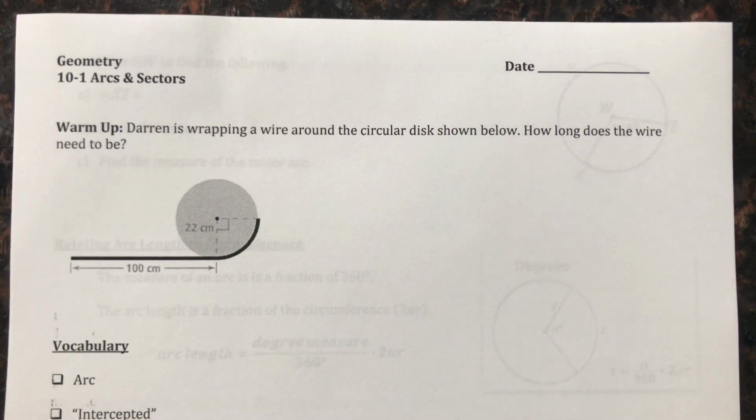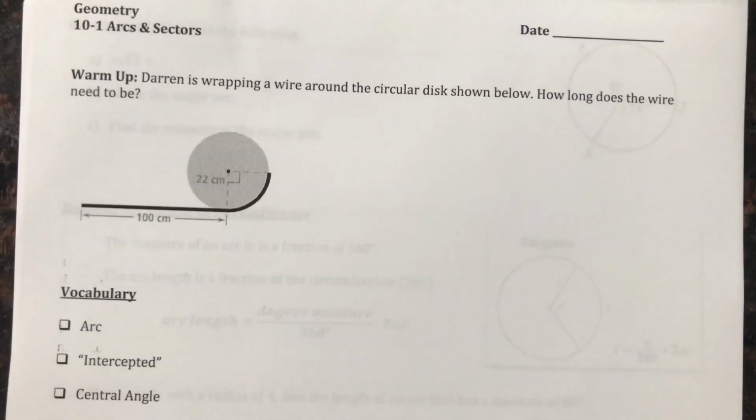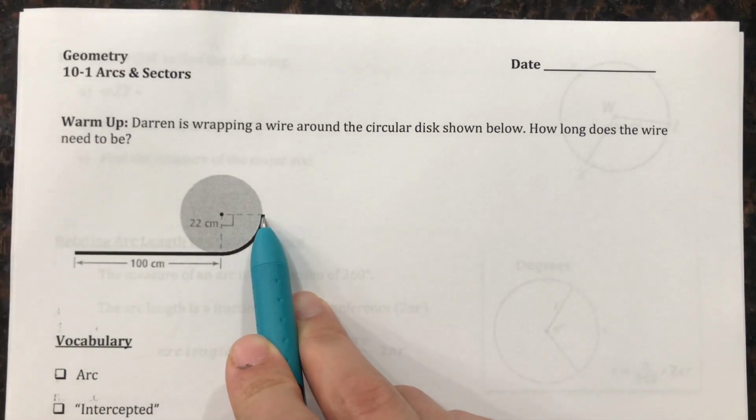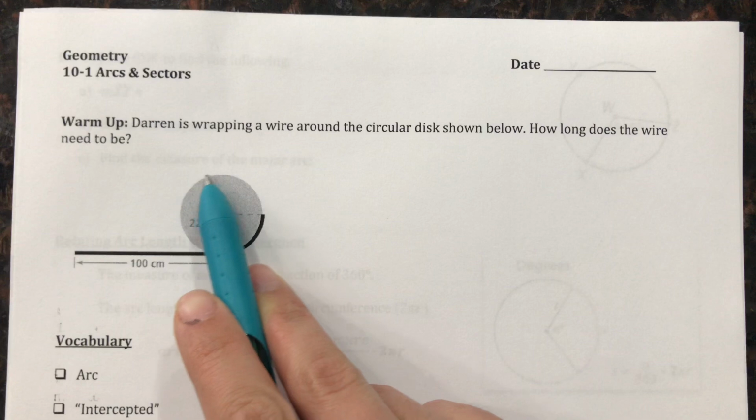So today we're going to talk about section 10.1, which is arcs and sectors. This entire chapter is about circles. So Darren is wrapping a wire around the circular disc shown below. How long does the wire need to be? So you'll notice that our wire is starting over here, and we need to wrap it around the circle.